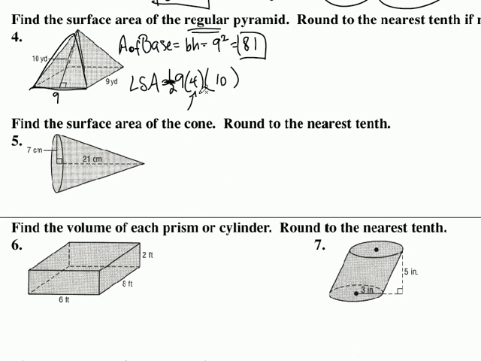And why the 4? Because there's 4 of these triangles around here. That makes sense, I believe. And then put that in there, you get 180 for that. That's the lateral surface area. That's the base that it's sitting on. That's the lateral surface area, right? You add those together, and you get 261. And that's it. That's your answer right there, 261.